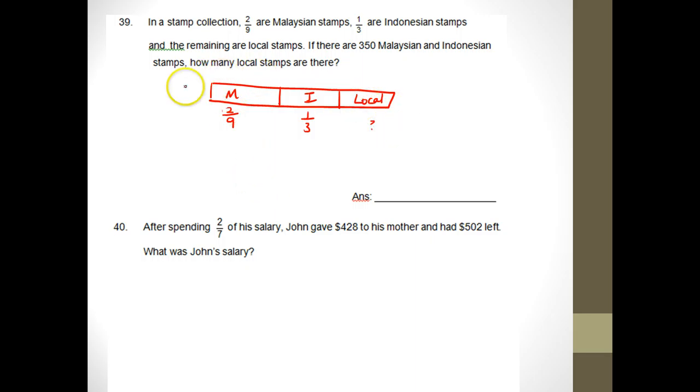So I know this is the whole. So it's 1 whole minus 2/9 minus 1/3 to find the local stamps. So it's 9/9 minus 2/9 minus 3/9. So the answer is 4/9. So I know the local stamp is 4/9. 4/9 plus 3/9 plus 2/9 will give me 9/9.